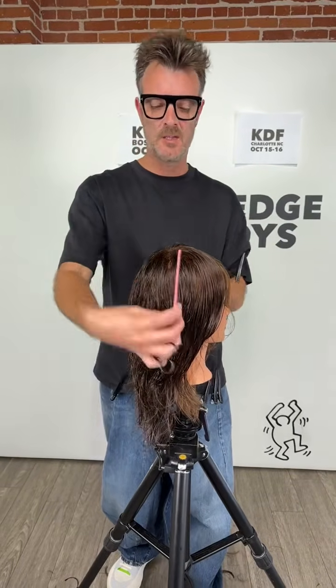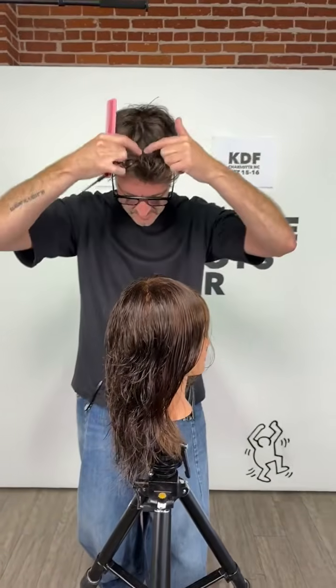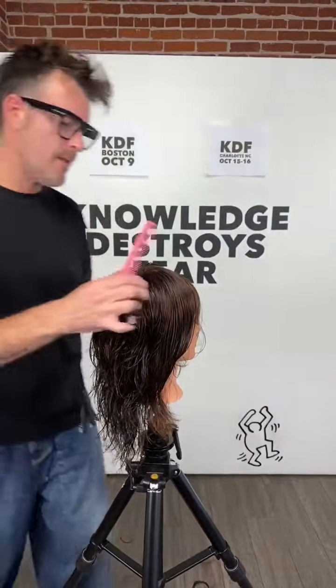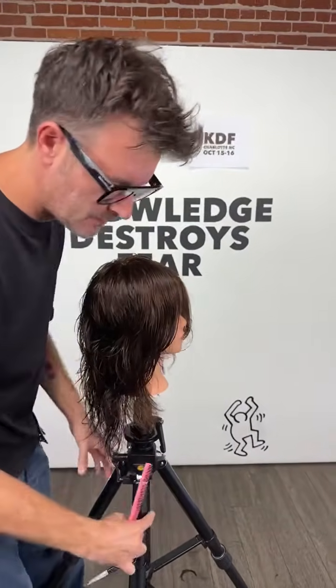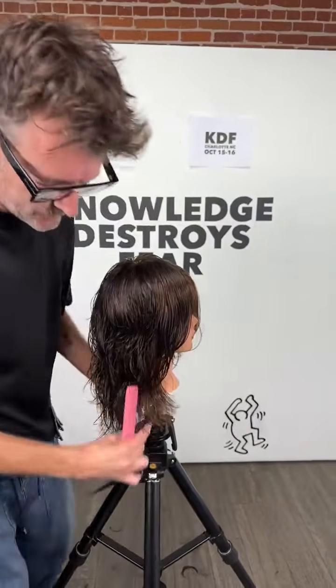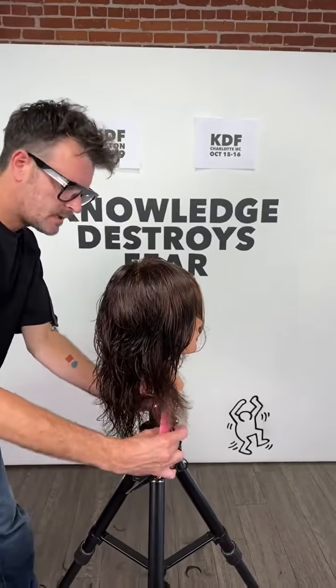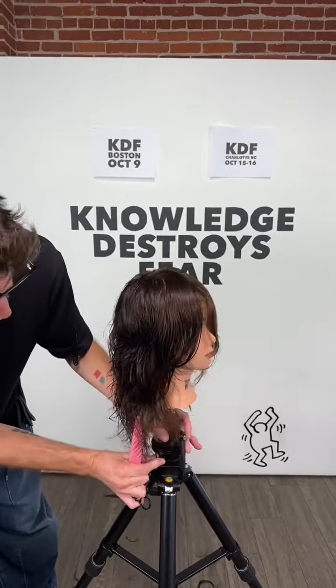You can start in the center back, the center top, or right through here if you want. Any of these peaks of your head shape is where I would start. So now that that's done, it's still very mullety, isn't it? So let's take that away.